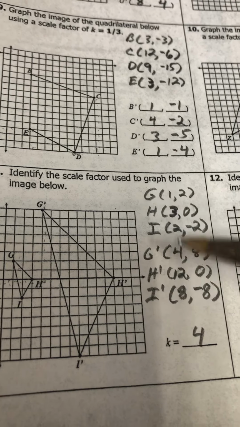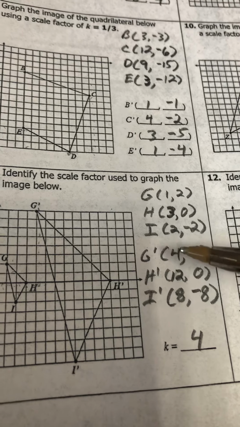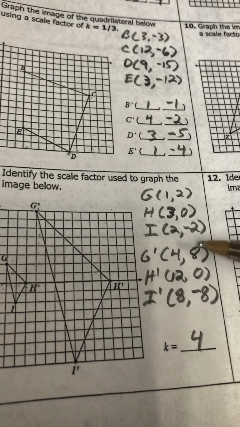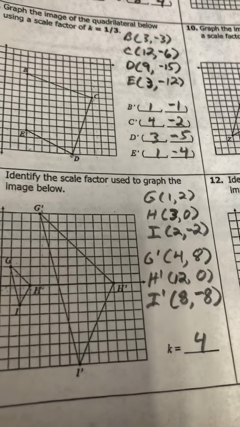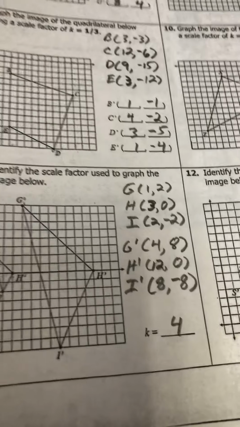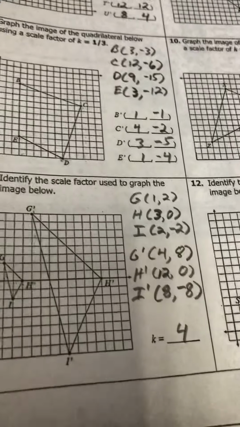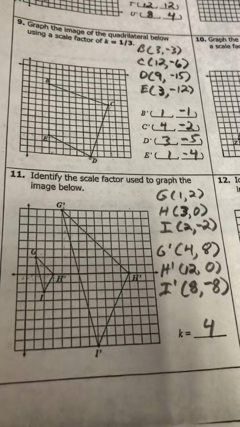The original gets bigger. So I could take 4 divided by 1 gives me 4. 8 divided by 2 gives me 4. 12 divided by 3 gives me 4, and so on. 8 divided by 2 gives me 4. Negative 8. It's all telling me 4. So it's made bigger by a factor of 4, so that's my scale factor 4.